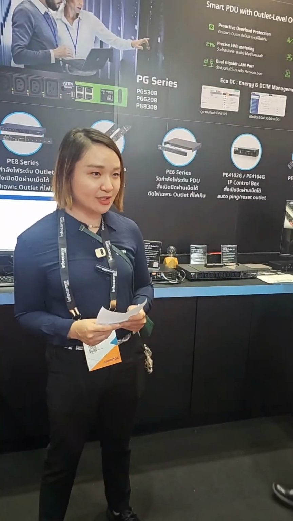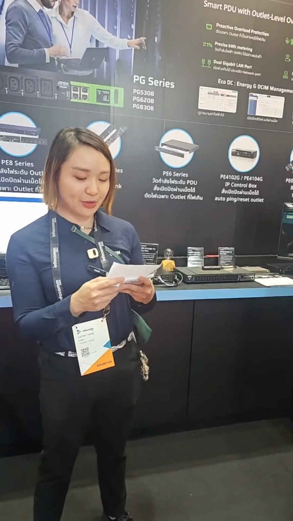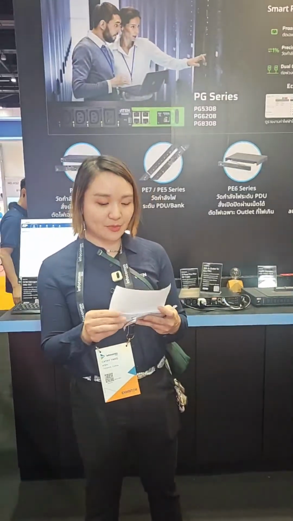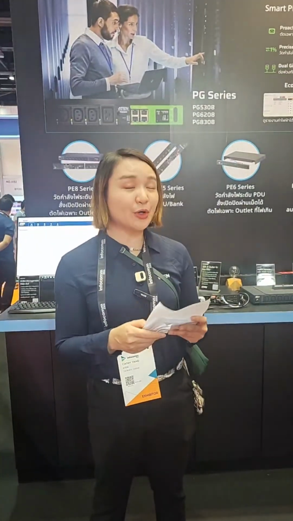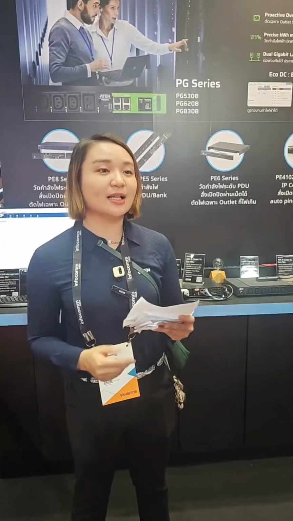So that's why ATEN's PG and PE high voltage PDU series use hydraulic magnetic circuit breakers, offering more precise and stable protection than traditional ones.